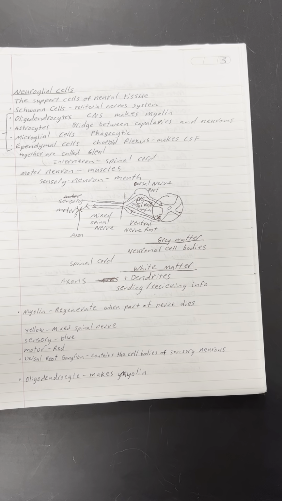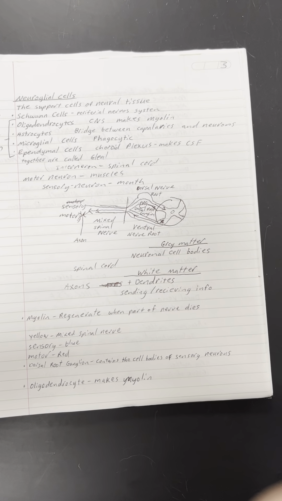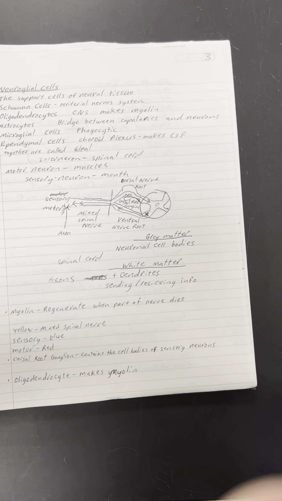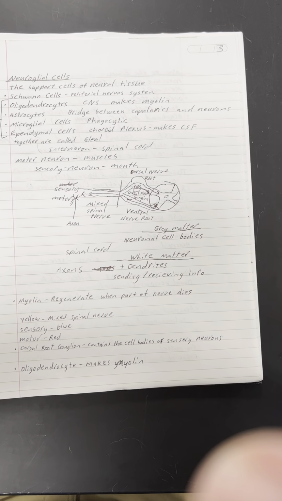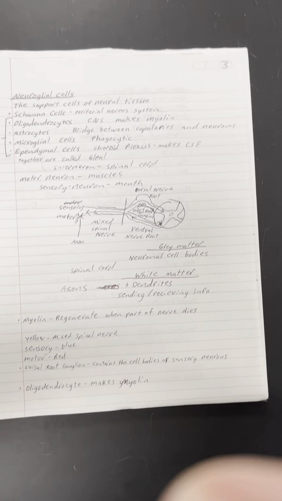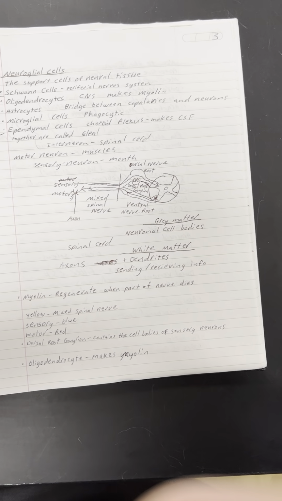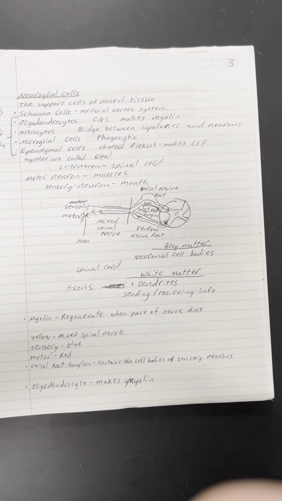Sensory neuron, mouth. So here's a little drawing of the spinal cord with the nerves going out. Sensory goes in, motor goes out of the spine. They go in through different pathways.